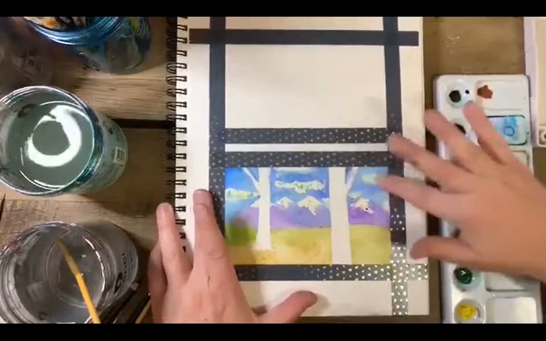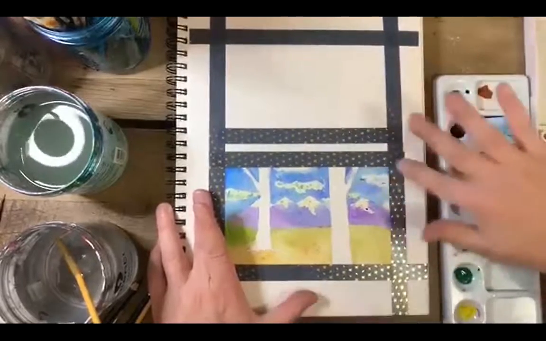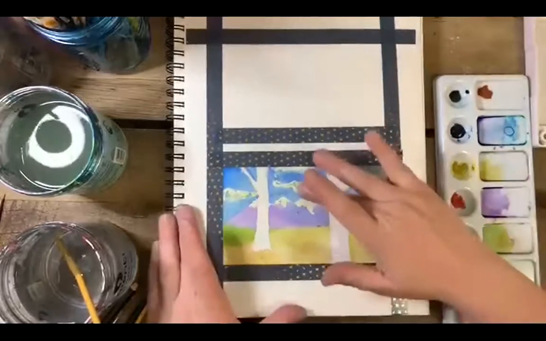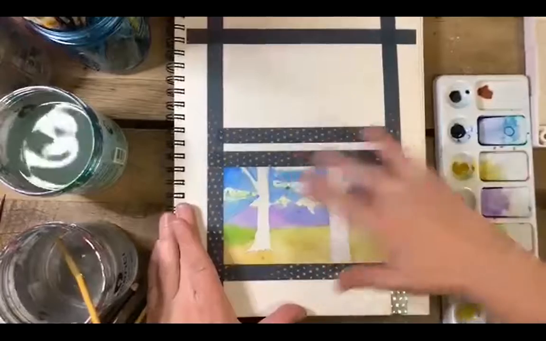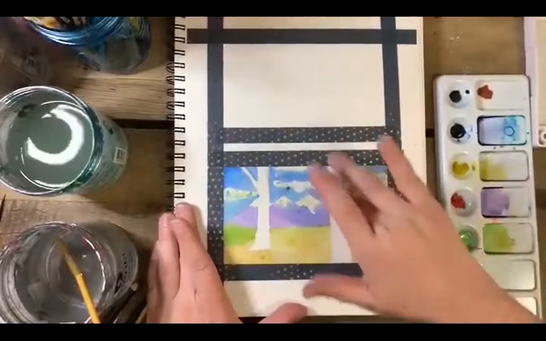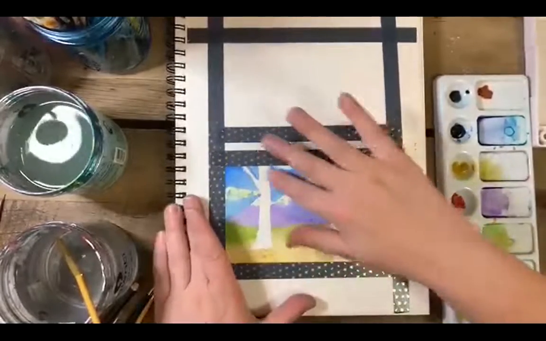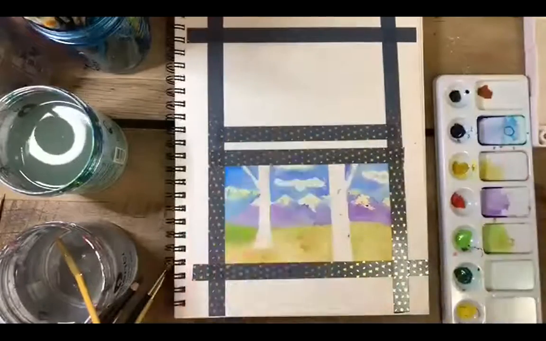Here we go. It's not wanting to pop off. So you can wait to remove your masking, but my thought is I want to bring a little bit of shading and shadow into my white that I blacked out. So I'm getting rid of it now.